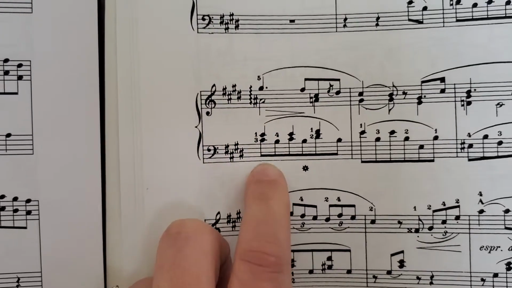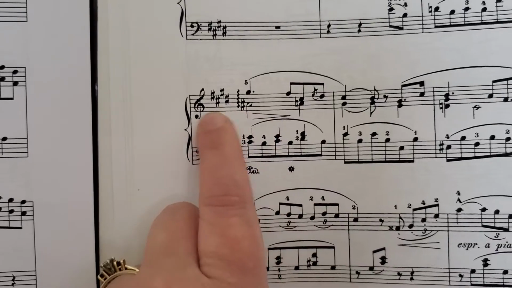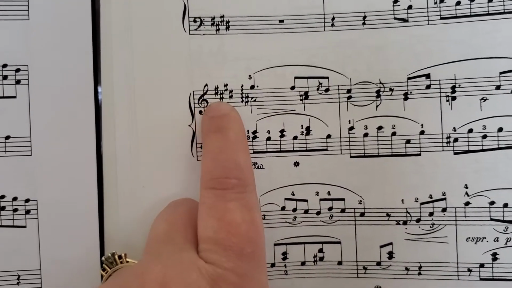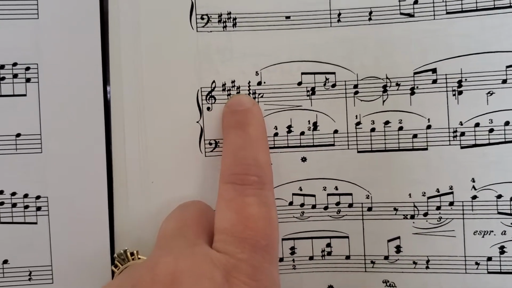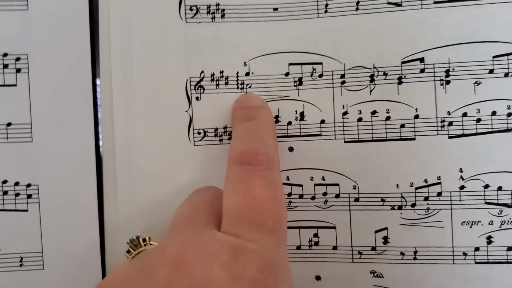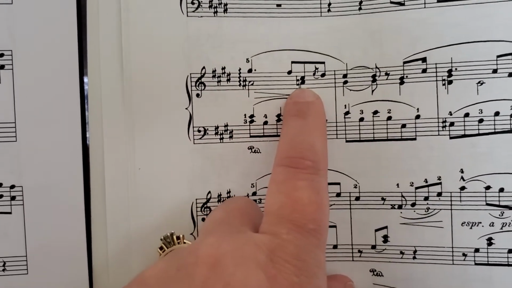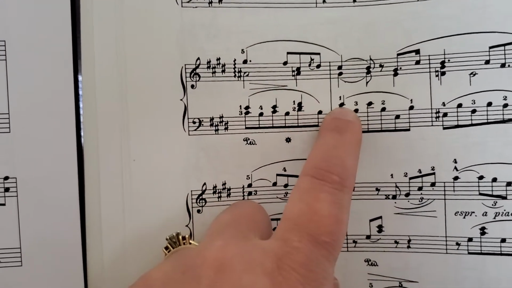And here we have an A sharp, which is not in the key signature. This is F sharp, C sharp, G sharp, and D sharp. So A sharp is not part of the key signature. It's an accidental. But it gets canceled out by a natural before the bar line.